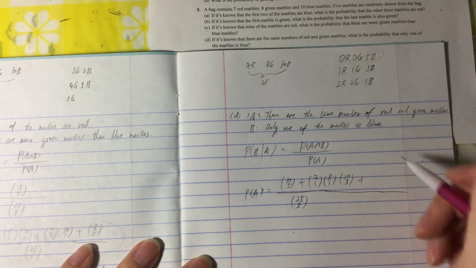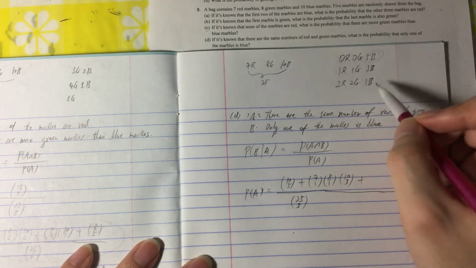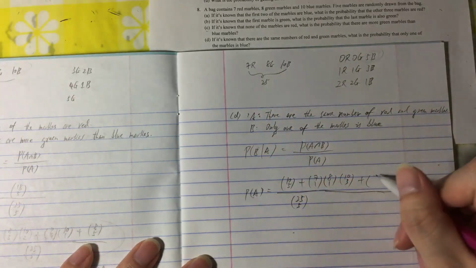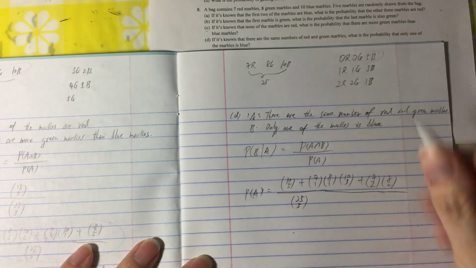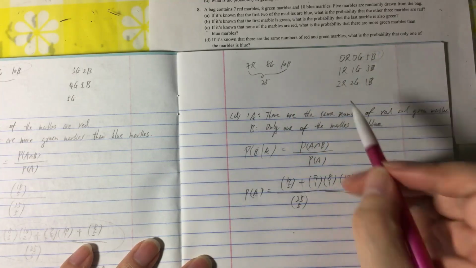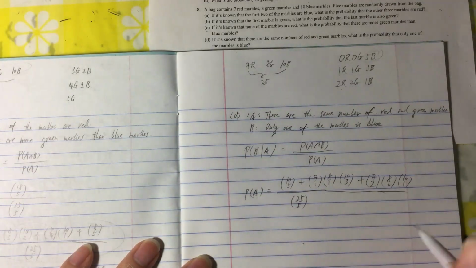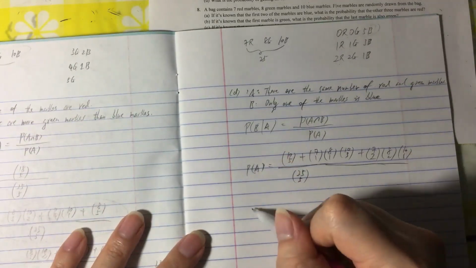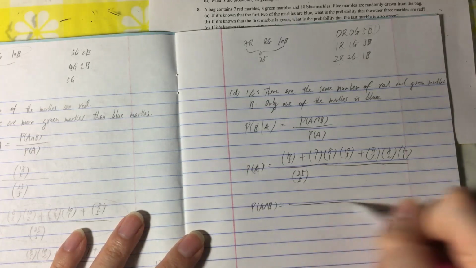Case 3. In how many ways can we get 2 red marbles, 2 green marbles, and 1 blue marble? We can choose 2 red marbles out of 7, 2 green marbles out of 8, and 1 blue marble out of 10. That's the number of ways of getting 2 red marbles, 2 green marbles, and 1 blue marble out of 25. That's probability of A.